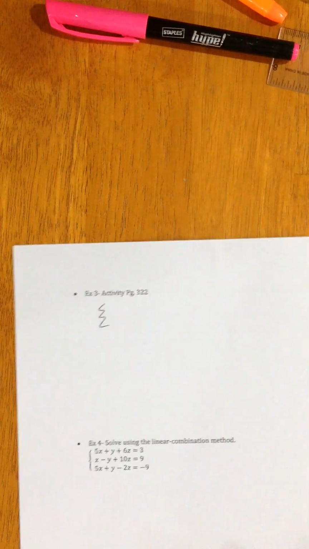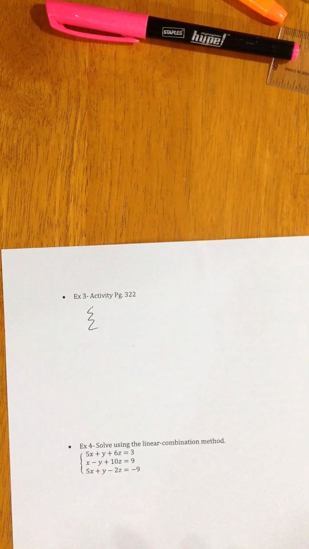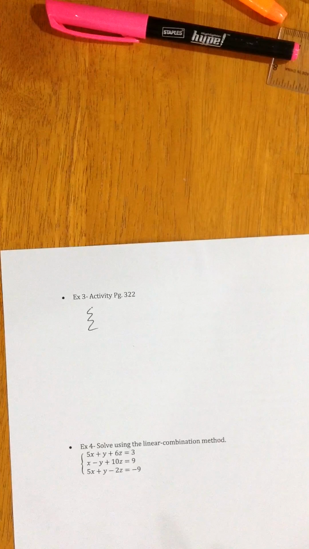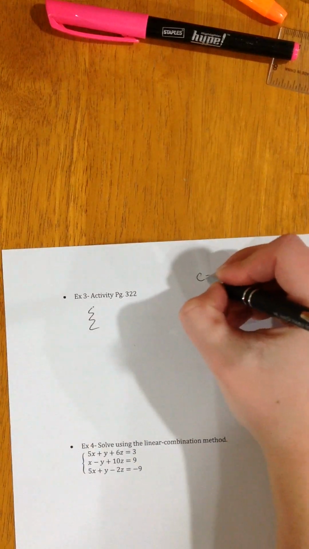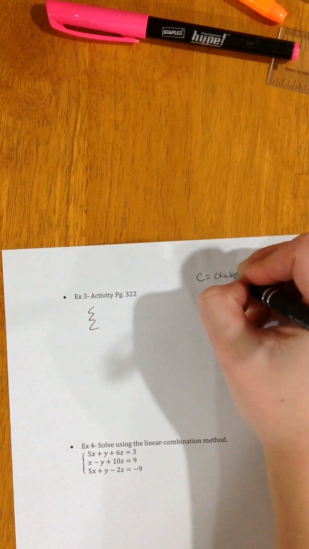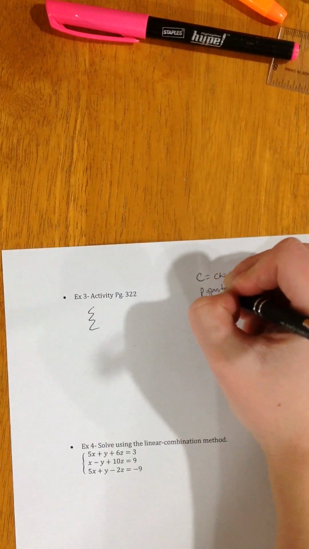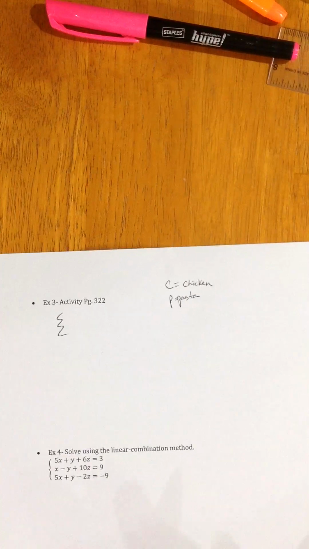Do our curly bracket there. We're going to want two different equations here. We're going to want one for the protein and one for the calories. So let's make our C equal to chicken and our P equal to pasta, and pasta with sauce, I guess.